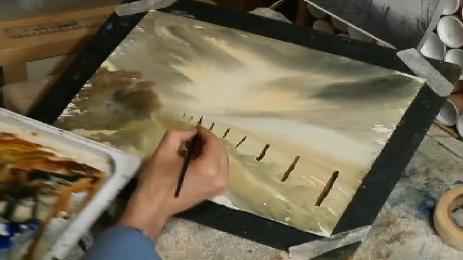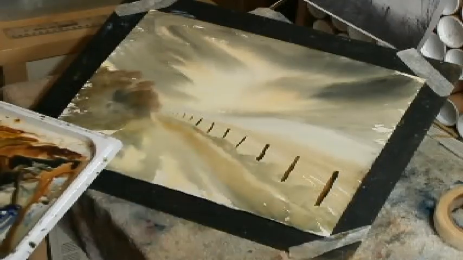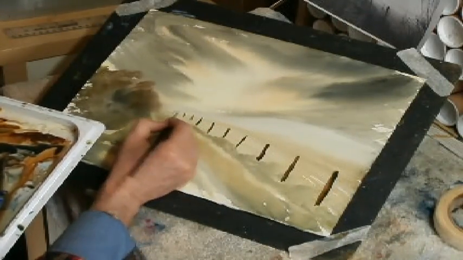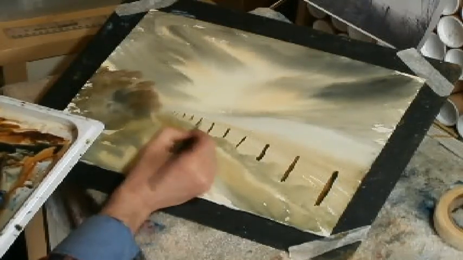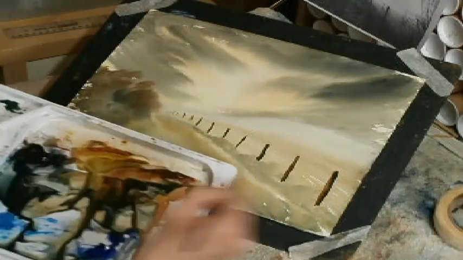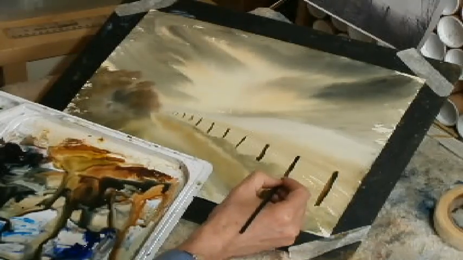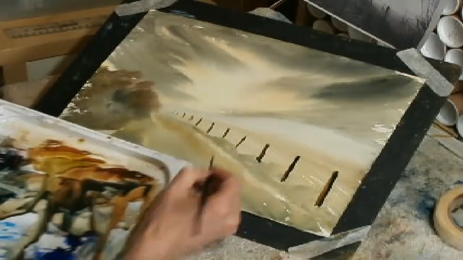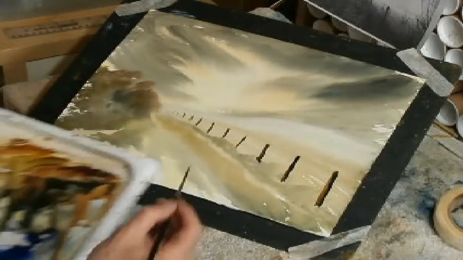So I've now lightened it slightly as I go into the distance, until, as we said earlier, it almost disappears. Just strengthen up one or two of these near posts so we have definitely got depth. Okay, so there's the nice guide leading us in.